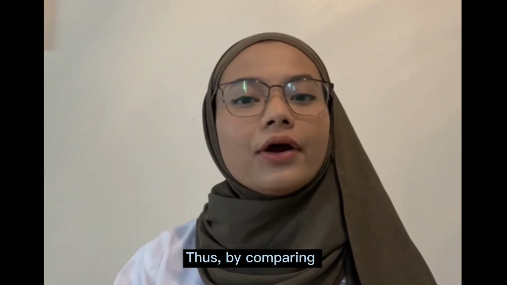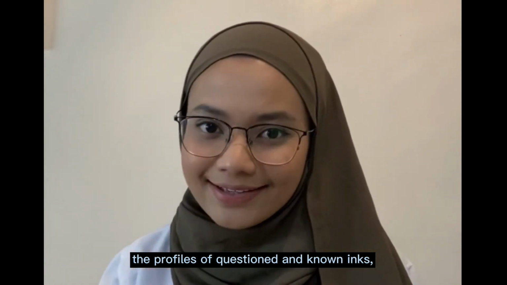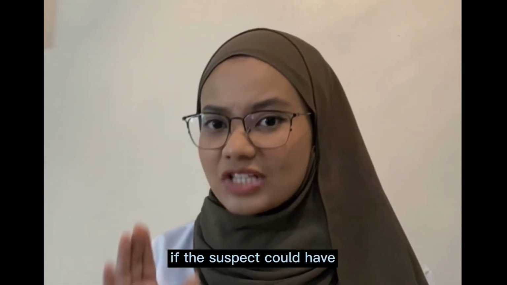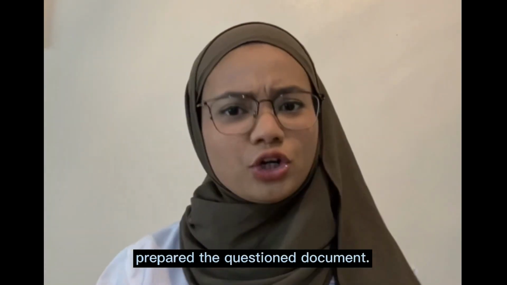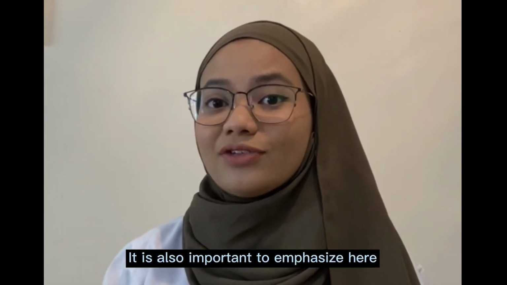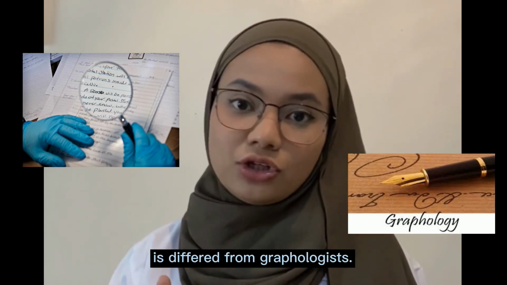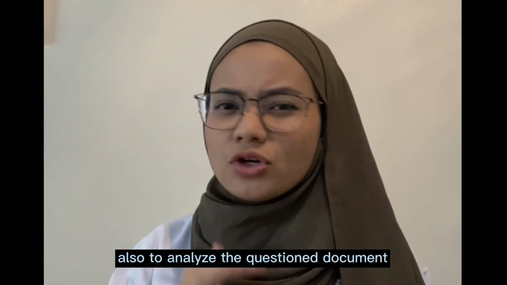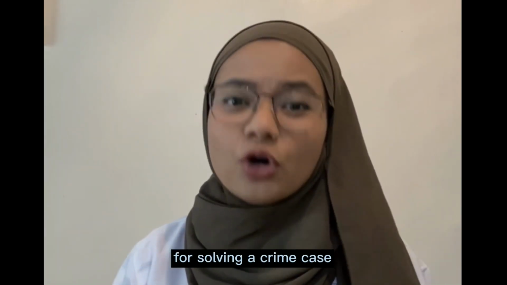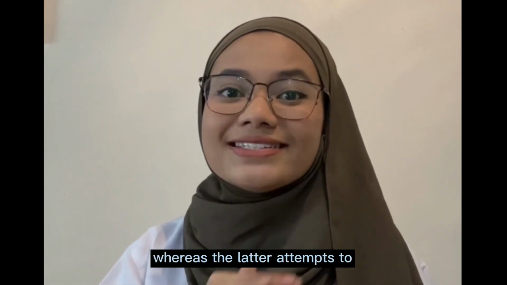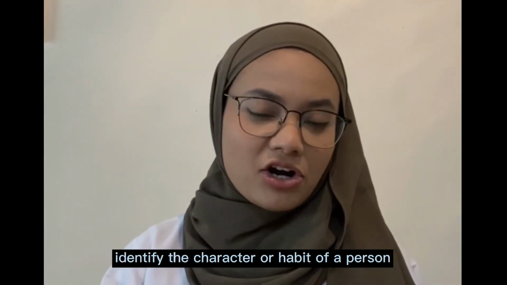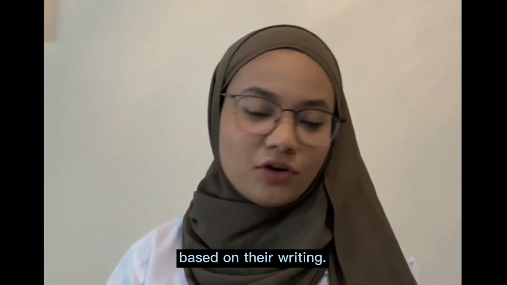Thus, by comparing the profiles of questioned and non-questioned inks, we could determine if the suspect could have prepared the questioned document. It is also important to emphasize here that a forensic document examiner is different from a graphologist. The former aims to analyze the questioned documents for solving a crime case, whereas the latter attempts to identify the character or habit of a person based on their writing.